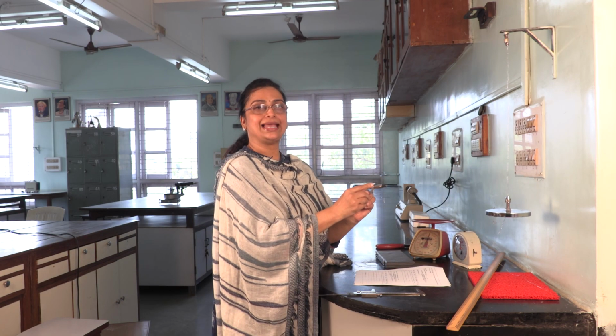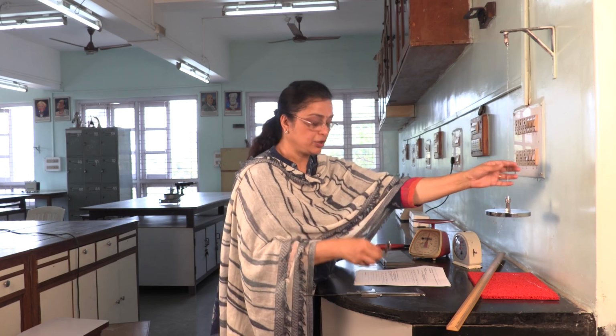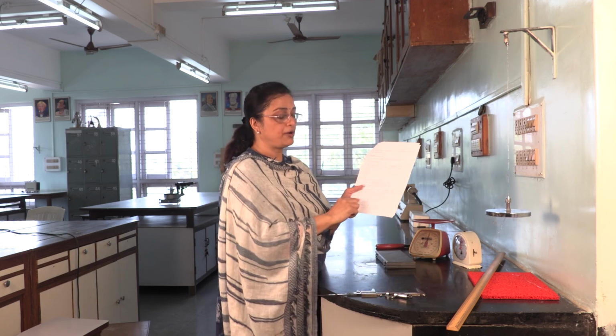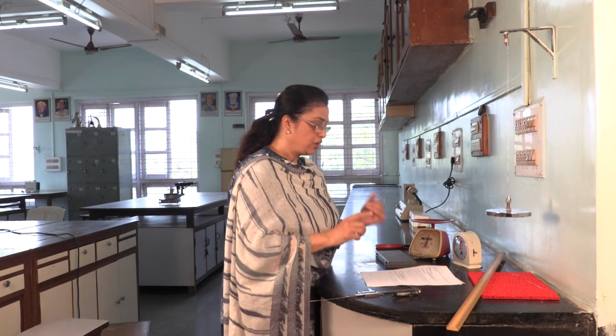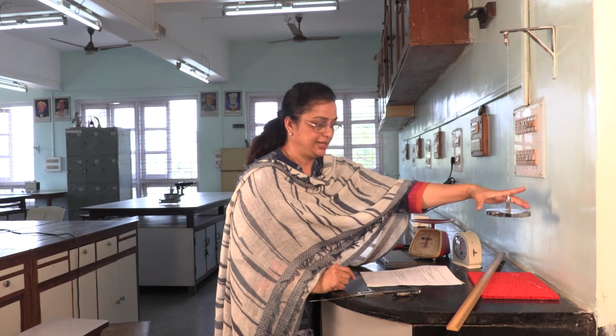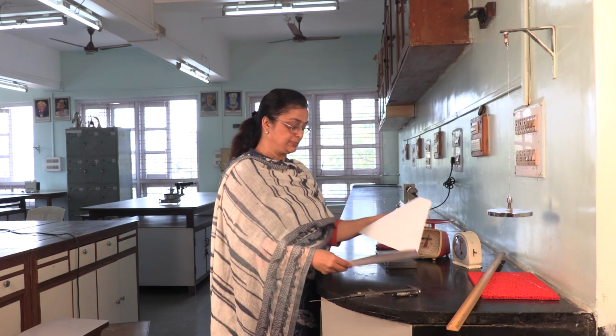Note down the main scale, circular scale, multiply it by the least count, you get the diameter of the wire. Enter the diameter of the wire in the next tabular form and divide it by 2, you get the radius of the wire. So we know now the mass of the disc, radius of the disc, and the radius of the wire. Now we actually perform the experiment.